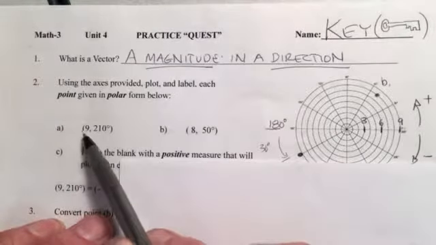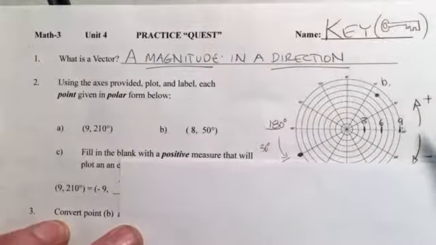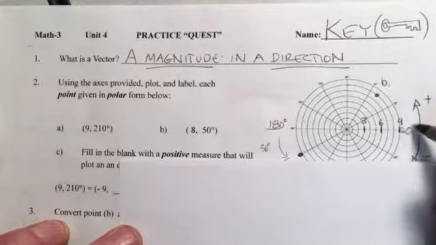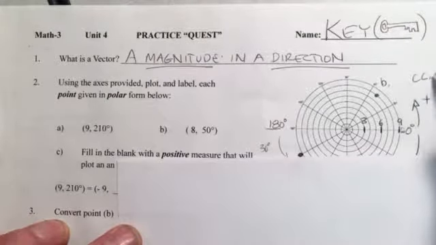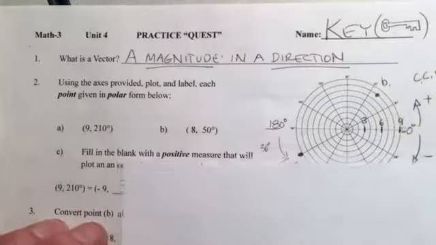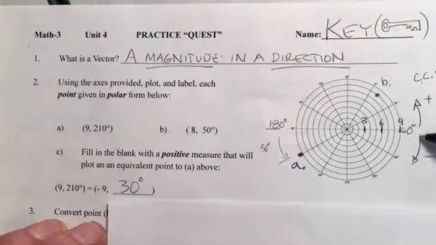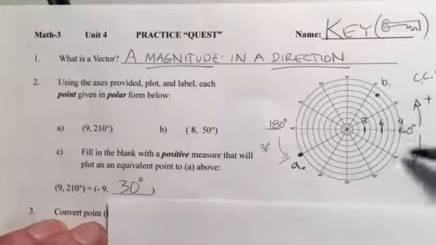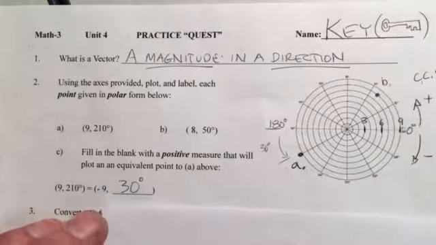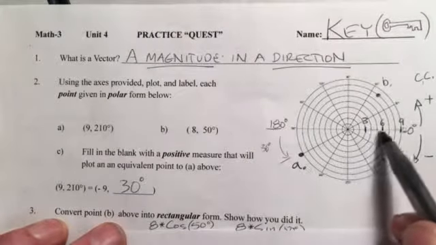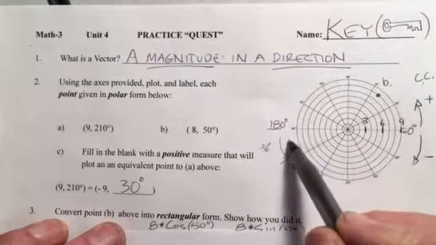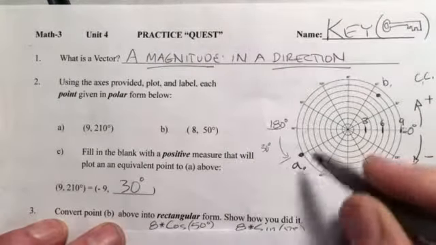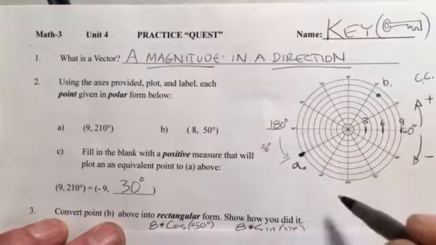This is polar. The convention here is that we rotate from our 0 degree angle. Positive is counterclockwise, or anti-clockwise as the British say. We go negative angle in the direction a clock hand would rotate. So for 9, 210, we go 3, 6, 9 all the way out, and we rotate all the way around past 180 by 30 degrees to get to this point here, right on that line.